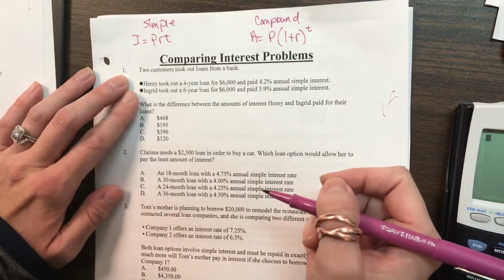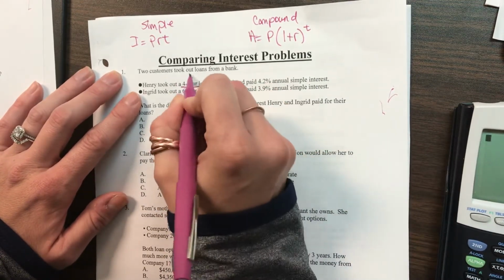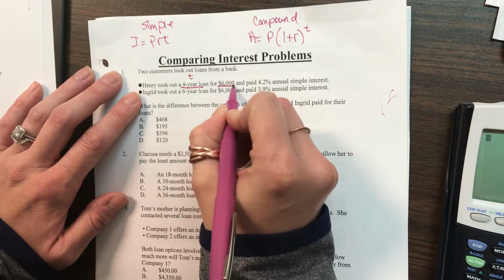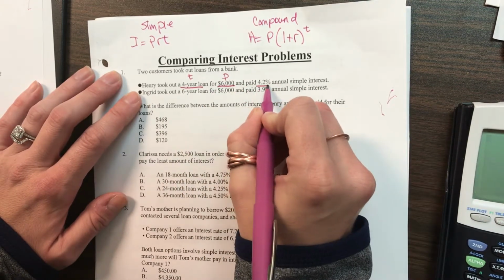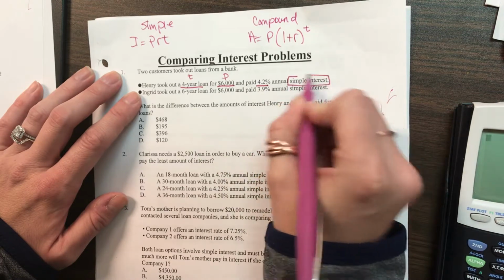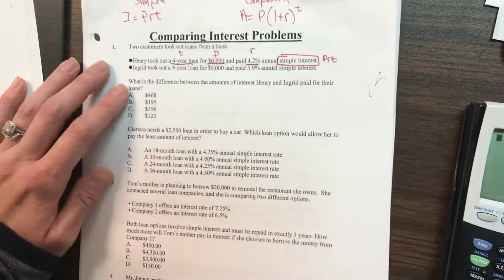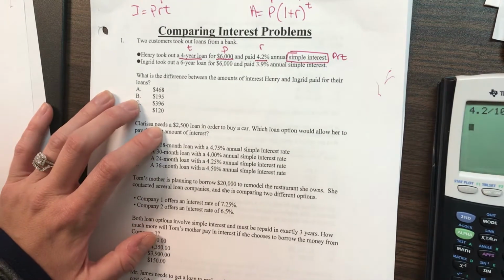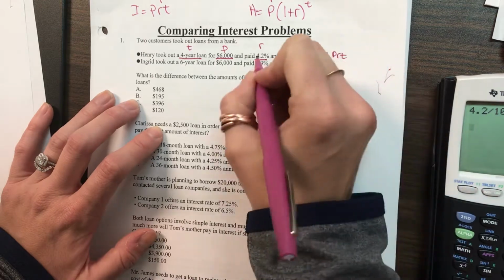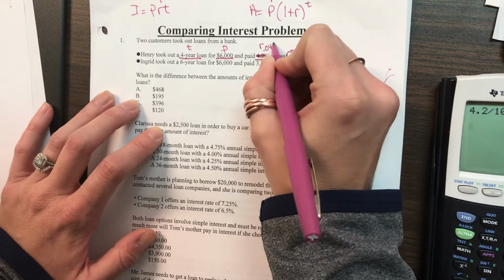Okay, so let's look at number one. Two customers took out loans from a bank. Henry took out a 4-year loan, so there's my time, for $6,000 and paid 4.2% annual simple interest, so PRT. And that's my rate. I'm going to go ahead and change that rate. I'm going to divide it by 100. So instead of 4.2, I'm actually going to be using 0.042.